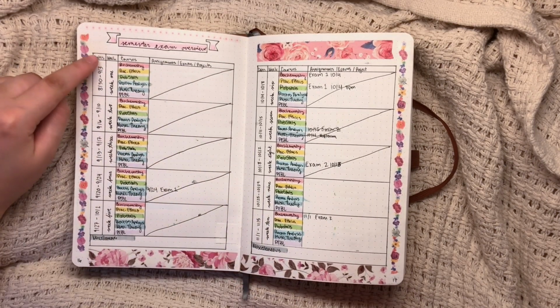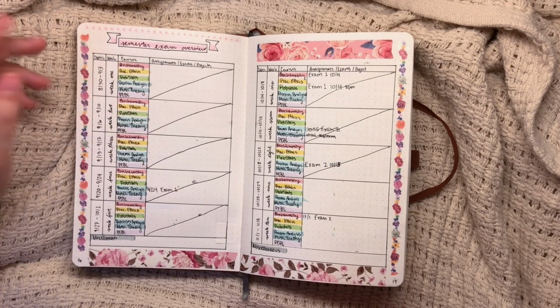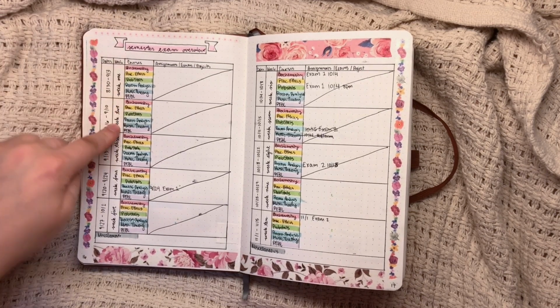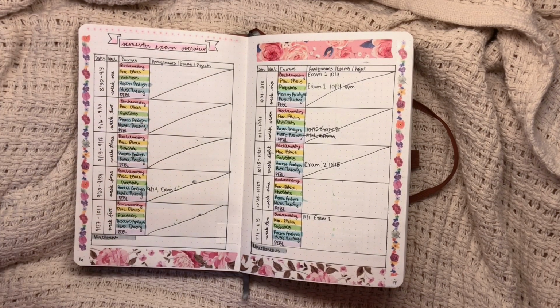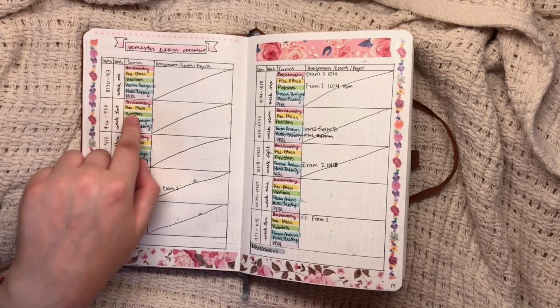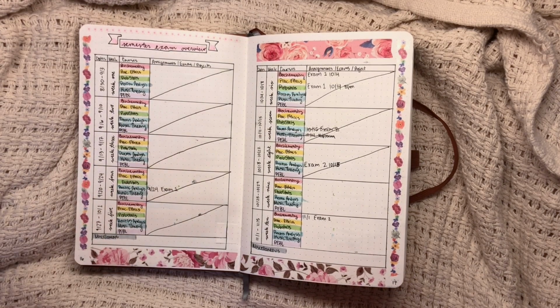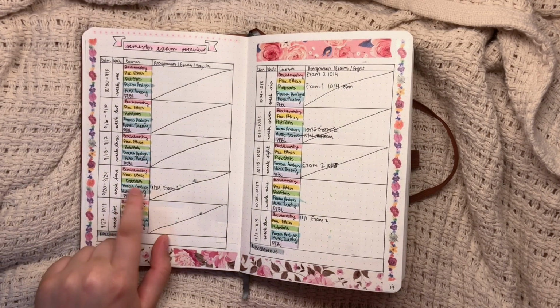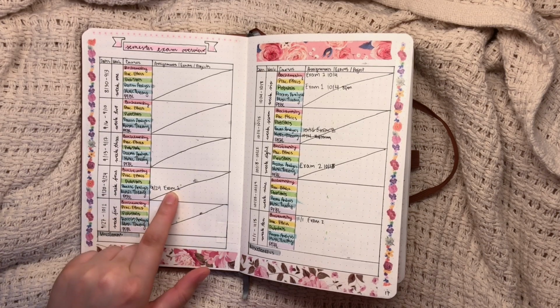So here I wrote down the dates of each week, and then the week number, just so I didn't have to count, because I'm kind of lazy. And then I wrote down all of the courses I'm taking with their colors, and then any exams or assignments or big projects. So like for process analysis, on September 24th, I had exam 1.